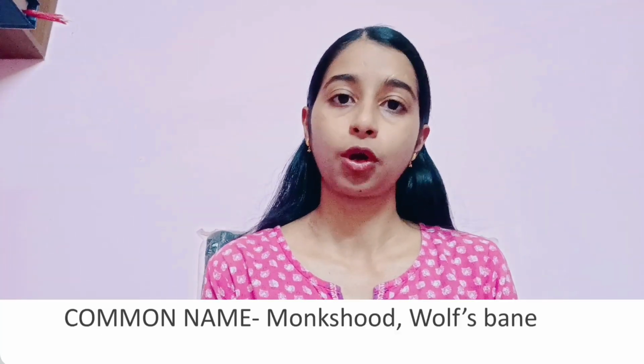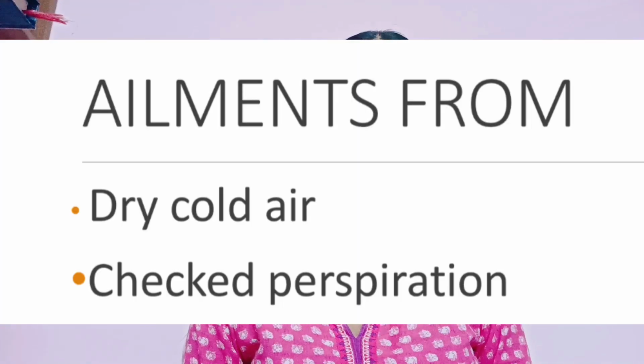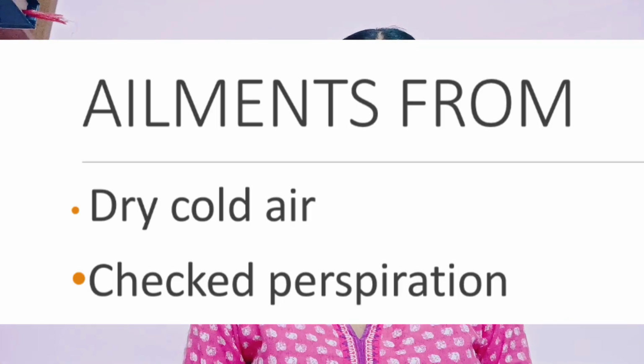So starting with the common name of the remedy, it is monk's hood or wolf's bane, and it belongs to the family Ranunculaceae. Okay. Next, coming to the very important point of this remedy, that is ailments from. See, Aconite is an acute remedy, and always in acute cases, the ailments from or the causation becomes very important. Especially in Aconite, the causation is very important, and in that, the first one is exposure to dry cold wind, and the second one is checked perspiration. These two are very characteristic of Aconite.